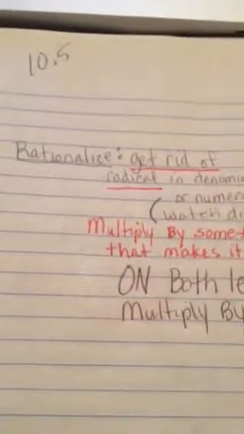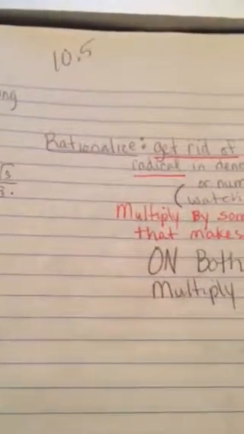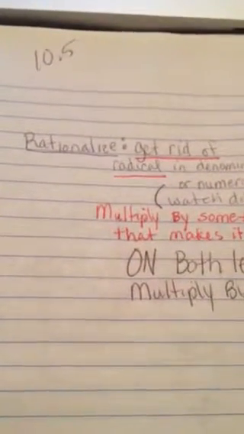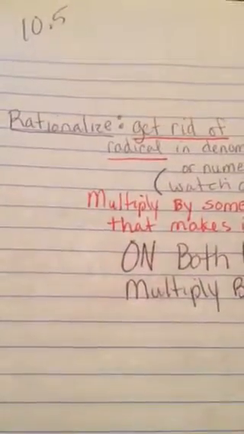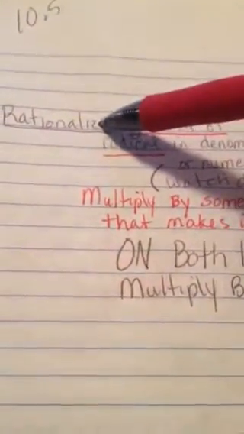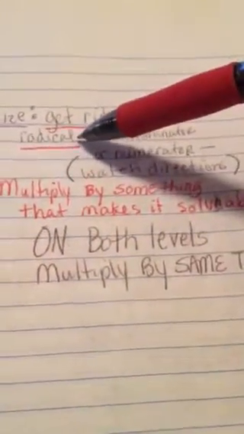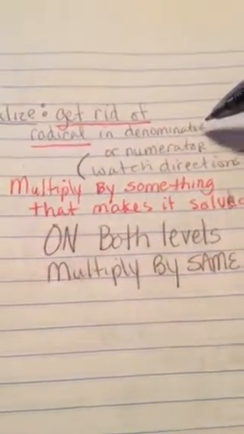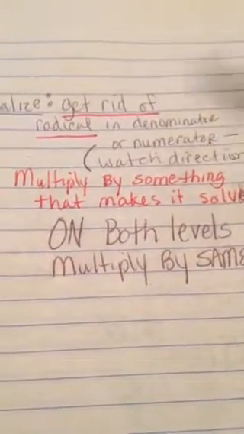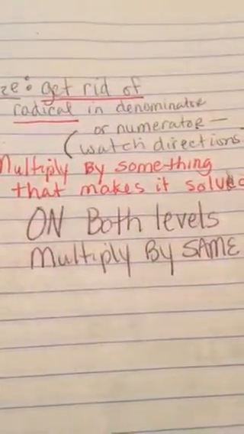Okay, hi. All right, so 10.5 is all about dividing these fractions that have radicals in them. And they really want you to get rid of the radical symbol. When you get rid of it and it just is part of a fraction, that's called a rational, not a radical. So when they say rationalize, see the base word rational in there? They want you to get rid of the radical. That's what they mean. In this case, most of the time they're going to tell you to get rid of it in the denominator. But they could tell you to get rid of it in the numerator, and it's done the same way, so that's not such a big deal, but pay attention to those directions.